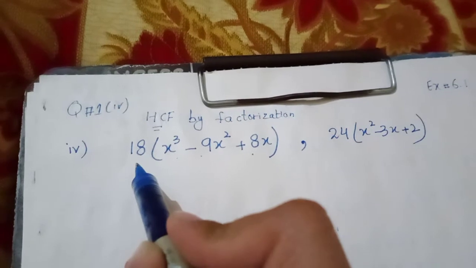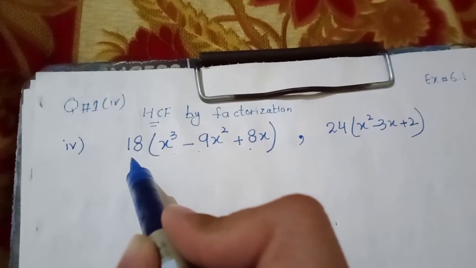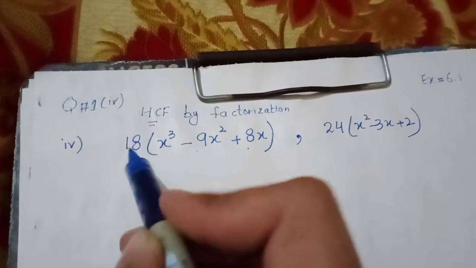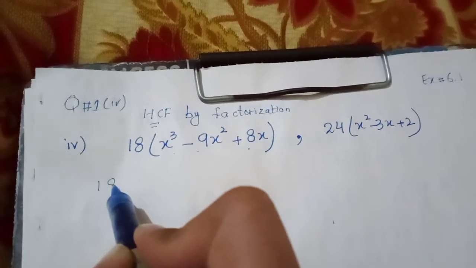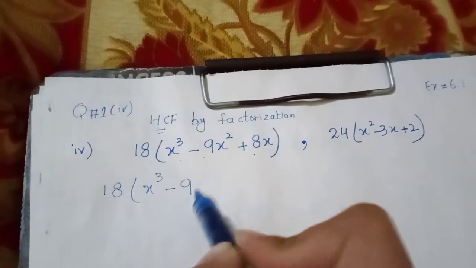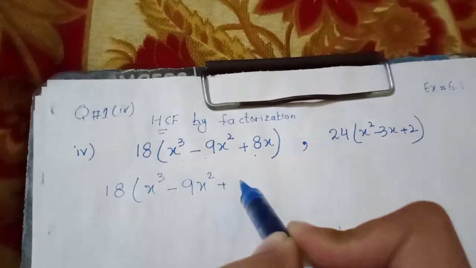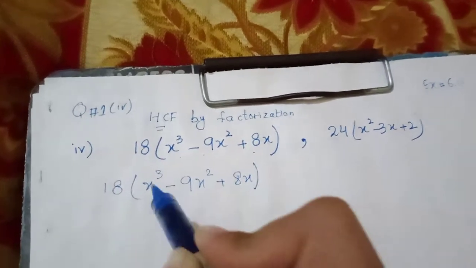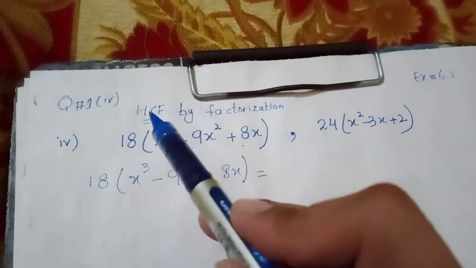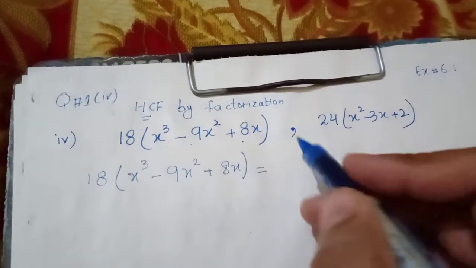By factorization, first of all, you will simplify your expression. You will factorize it. This is my first expression, 18 into x cube minus 9x square plus 8x, and I am going to factorize it because I have to find HCF by factorization.